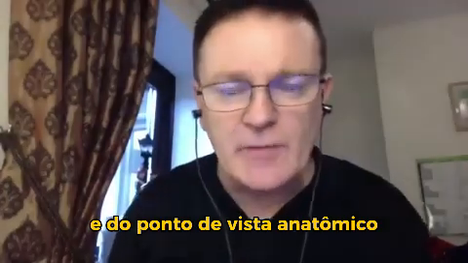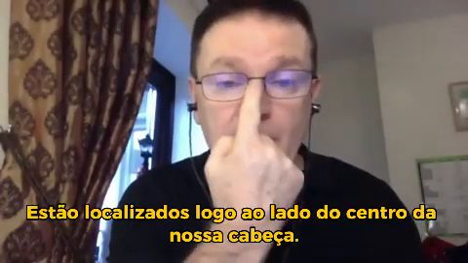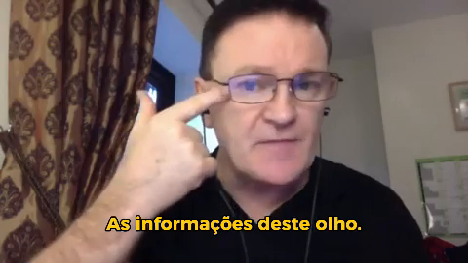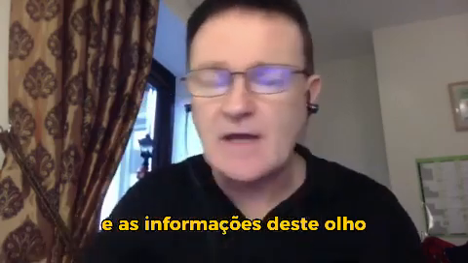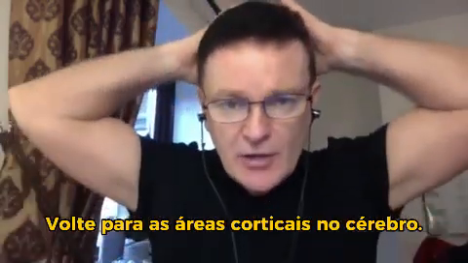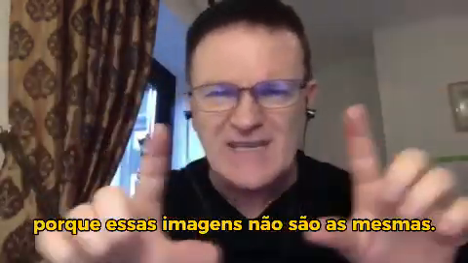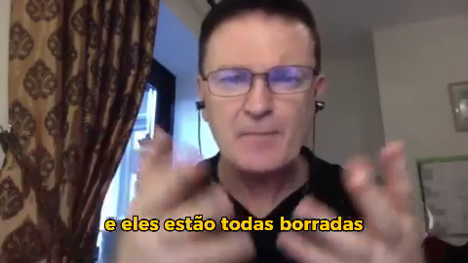And from an anatomical viewpoint, because our eyes are set just off the center of our head, the information from this eye and the information from this eye go back to the cortical areas in the brain, visual cortical areas, and the brain says, oh, there's a problem here because these images are not the same and they're blurred.